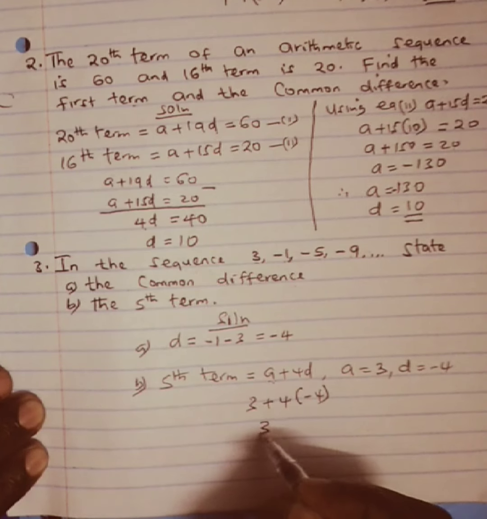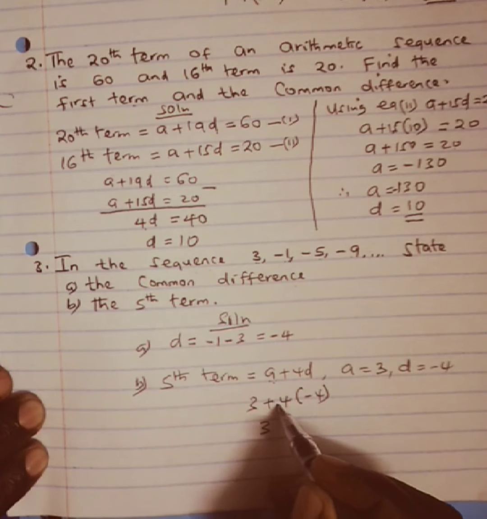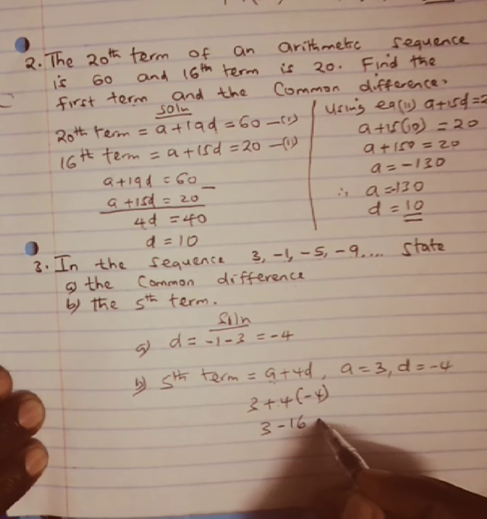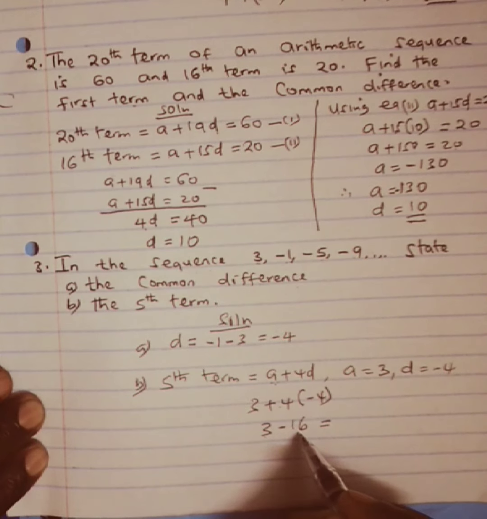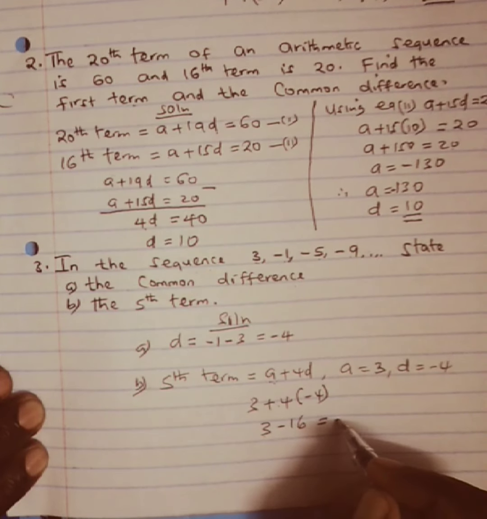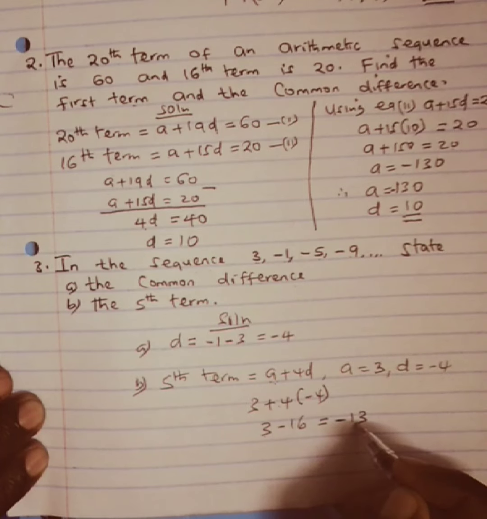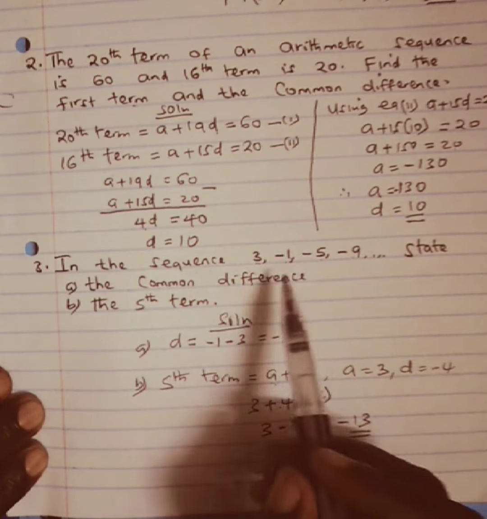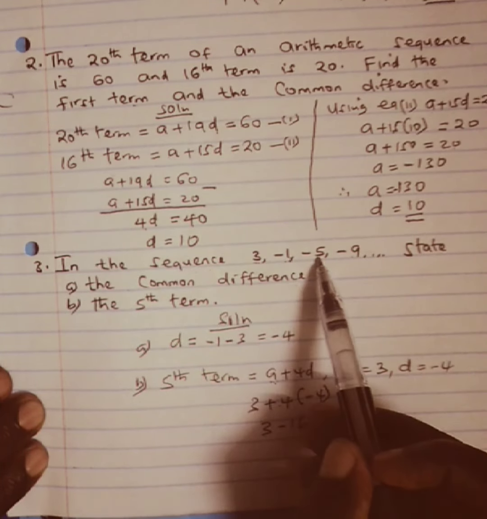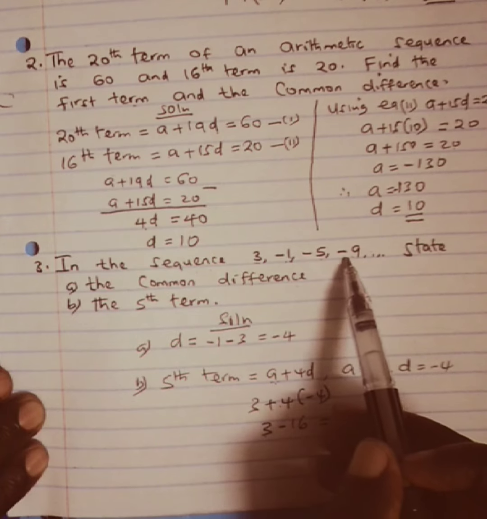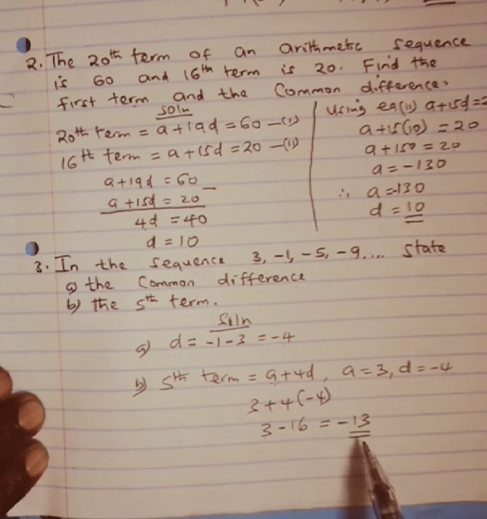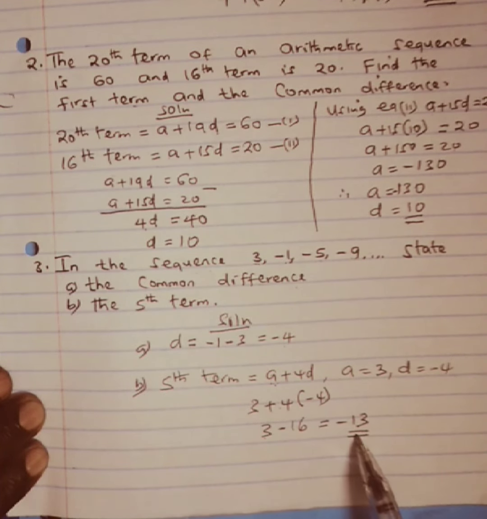This one is going to give us 3, this is positive 4. You multiply by negative 4, this one will give you negative 16. And if you take 3, you minus 16, this one is going to give us negative 13 as our fifth term. And in this case, if this is the first, this is the second, this is the third, this is the fourth, if you take negative 9, you add the common difference, which is negative 4, you are going to still get negative 13 as our fifth term.